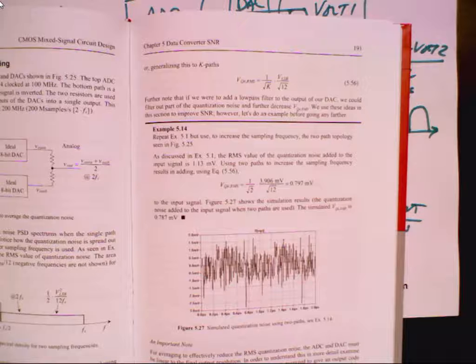Well, even more fundamentally, what happens when I put a DC signal in? Does any of this stuff work? No. Because if I put a DC signal in, I'm getting the same quantization noise out. My filter passes everything at DC, so I haven't got any benefit in signal to noise ratio.